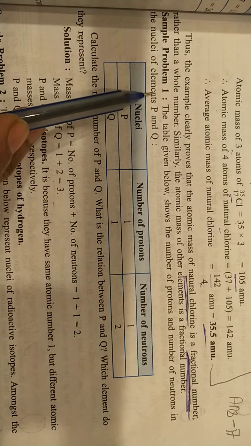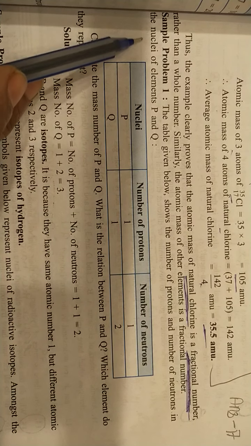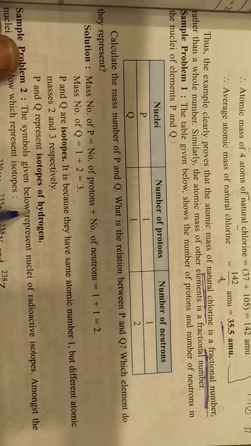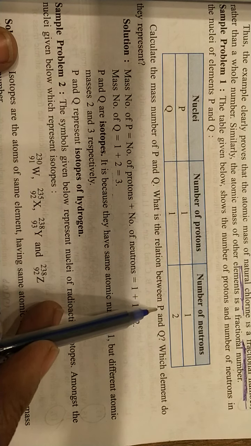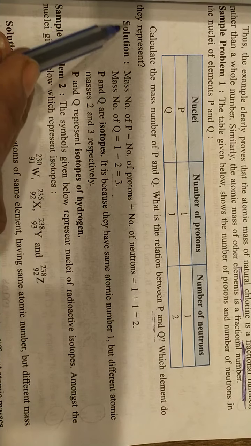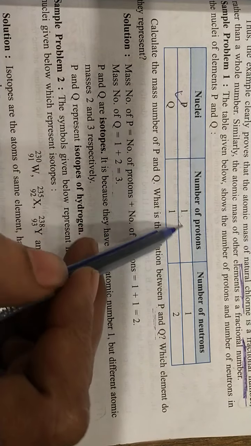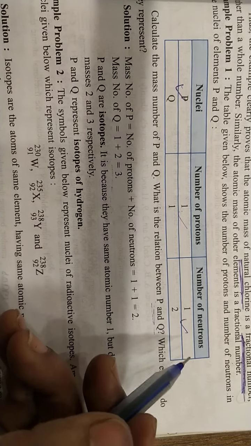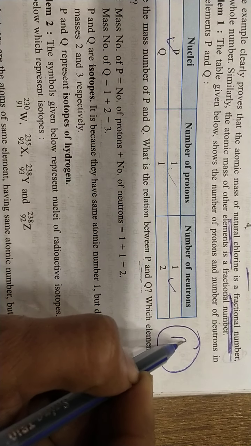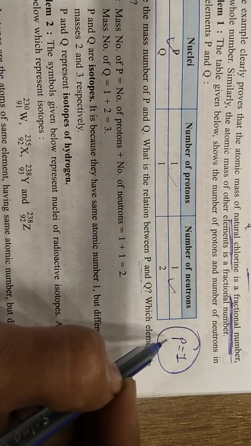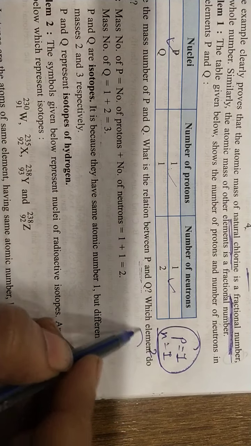Sample number 1. The table given below shows the number of protons and number of neutrons in the nuclei of elements P and Q. Calculate the mass number of P and Q. What is the relation between P and Q, and which element do they represent? Let us see. For P, proton number 1, neutron number 1, so mass number 2.